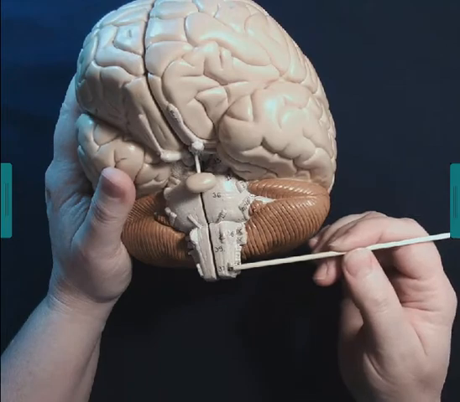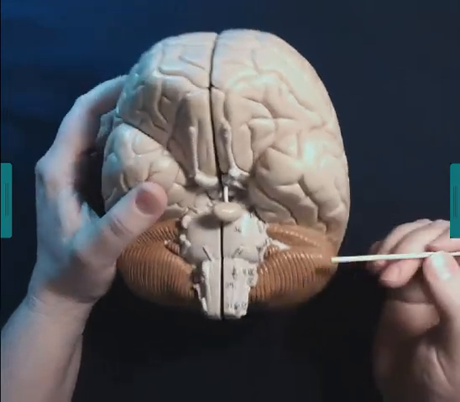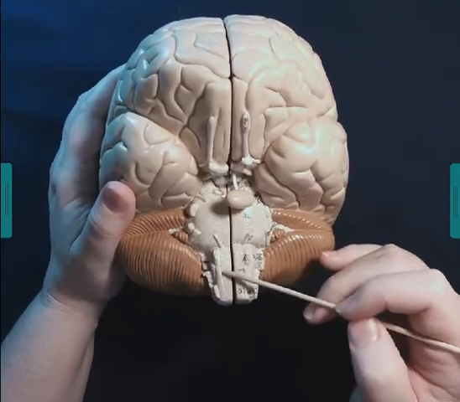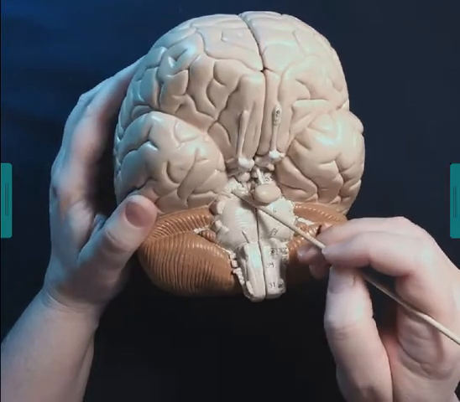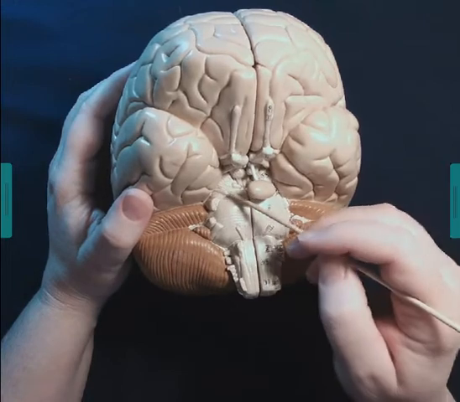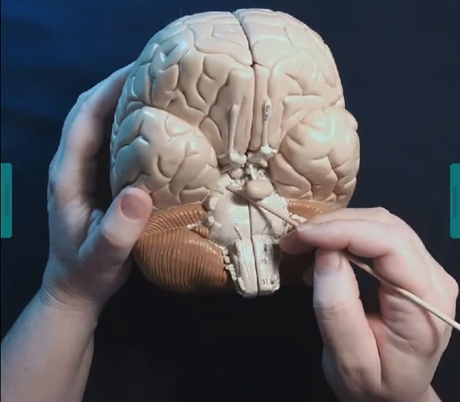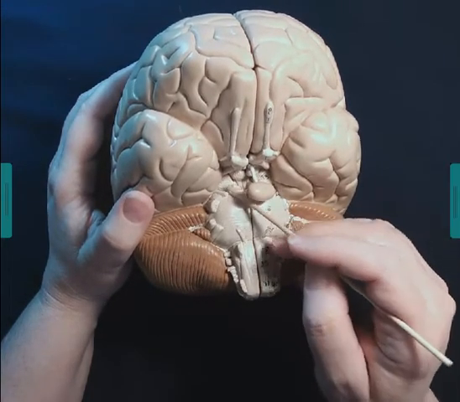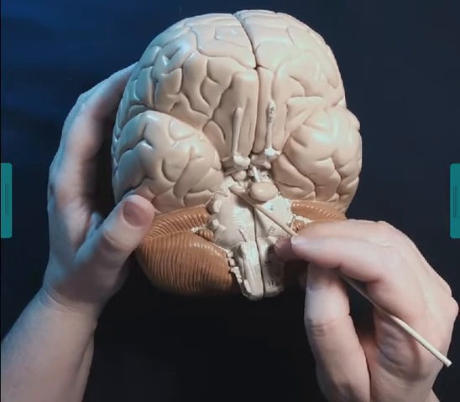That's the first cervical nerve. Now let's take a look at the brainstem. We have the midbrain, pons, and medulla oblongata. The midbrain here is involved in several of our reflexes.